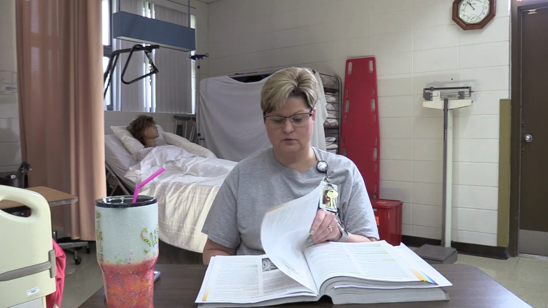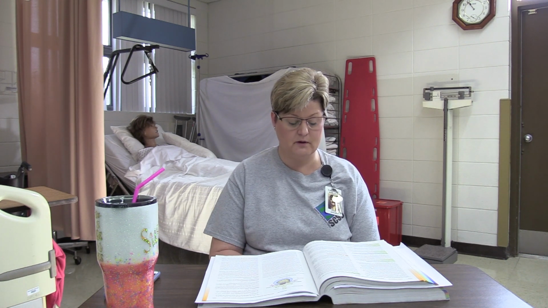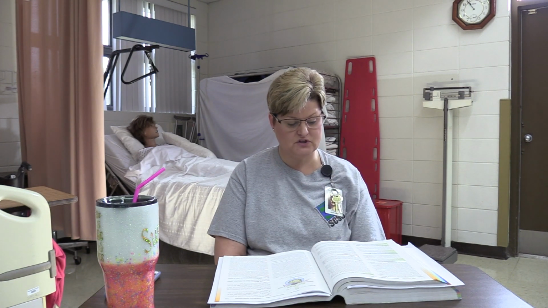Alright, spinal disorders. Herniated disc is a very common health problem. These patients typically have a lot of pain. They may have some paresthesia or paralysis along that nerve path. It's not uncommon for somebody to have more than one herniated disc, or herniated discs in different areas of the spine. Basically, a herniated disc is when the disc inside the vertebrae moves out of its normal anatomical position.